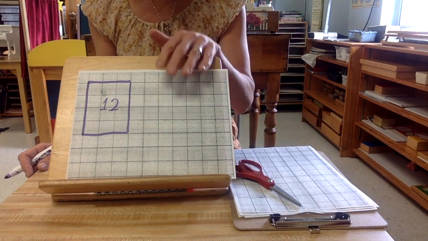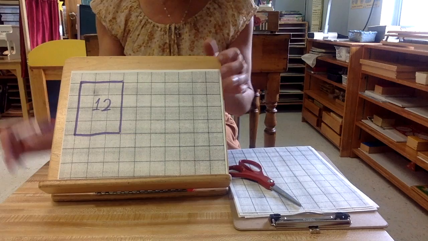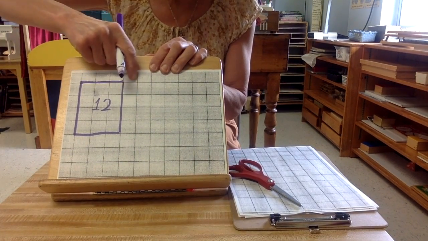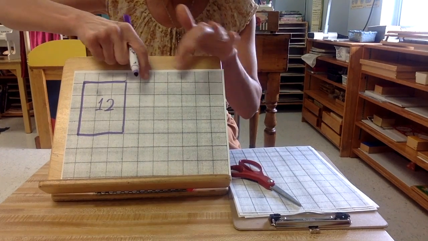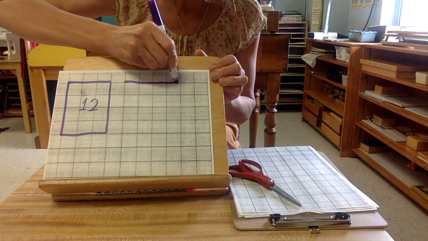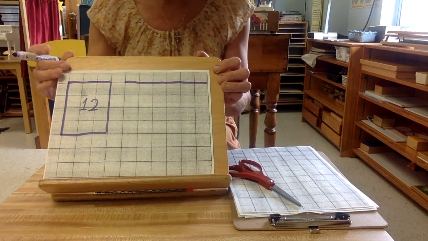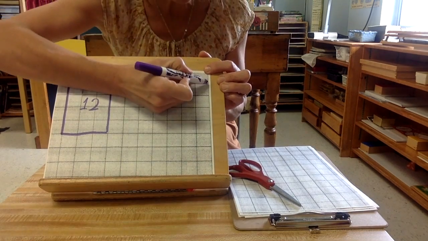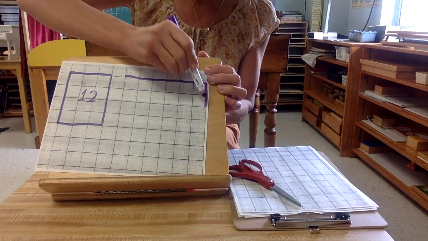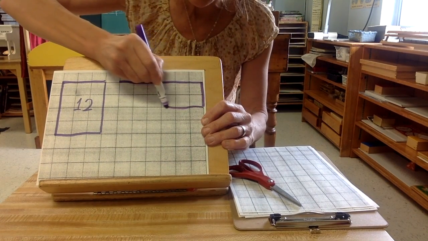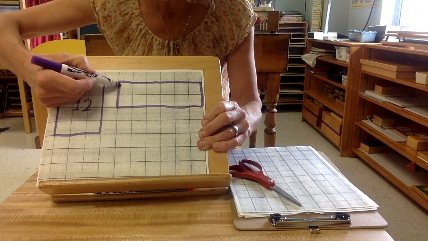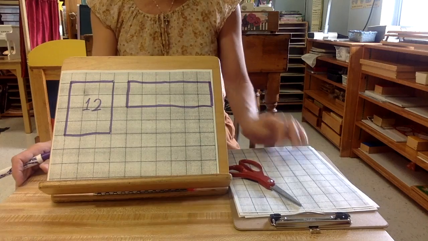Now I'd like you to draw another rectangle. You should have a lot of space left over here, and maybe start a little ways away from the first one, and we're going to go 6. So 1, 2, 3, 4, 5, 6. Now go down 2, 1, 2. Now go 6 back. 1, 2, 3, 4, 5, 6. Then go up 1, 2. Okay, let's find the area of this rectangle.